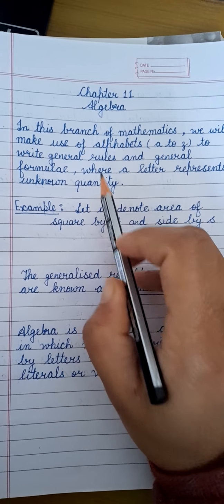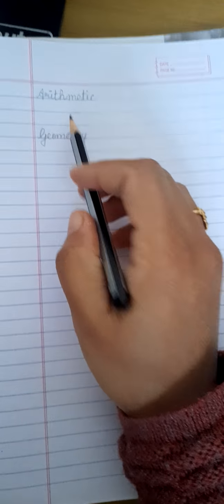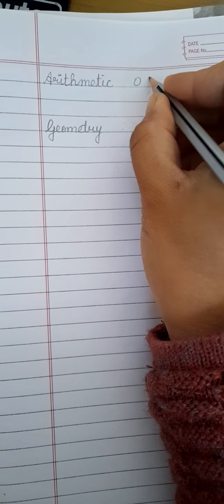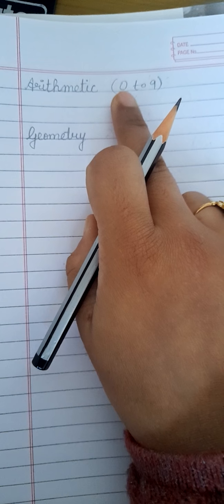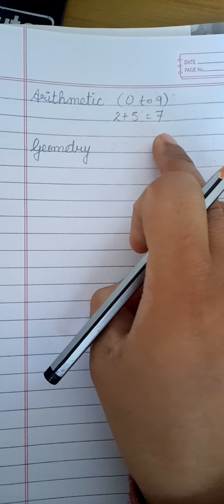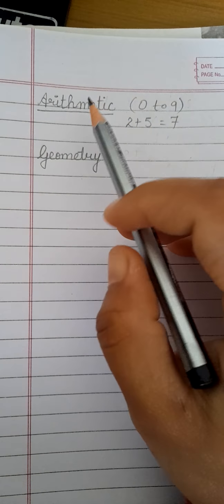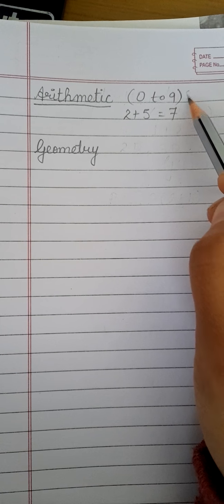Before algebra, we have studied two branches of mathematics, that is arithmetic and geometry. In arithmetic, we studied the operations between numbers formed using the numerals 0 to 9. We used so many operations, calculated them and found the answers. So that branch of mathematics where we use only these numerals, from 0 to 9, is called arithmetic.